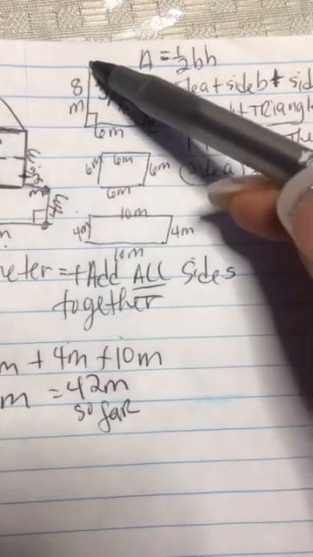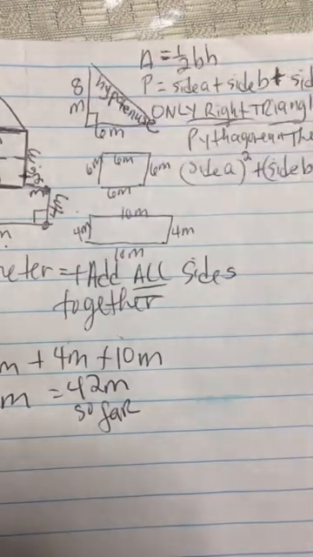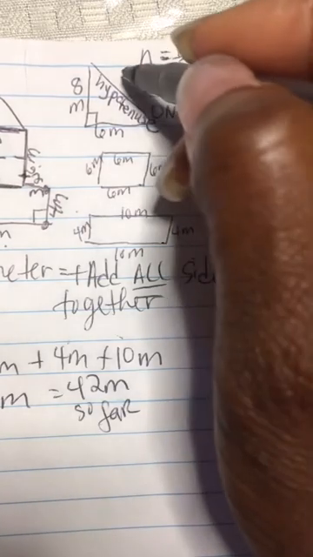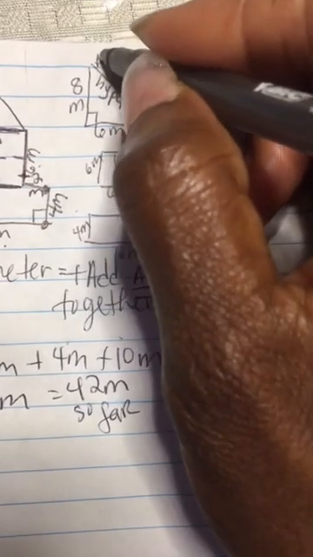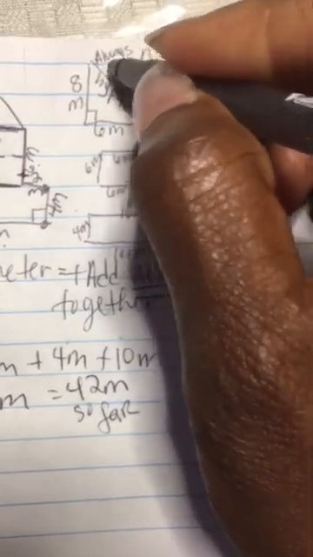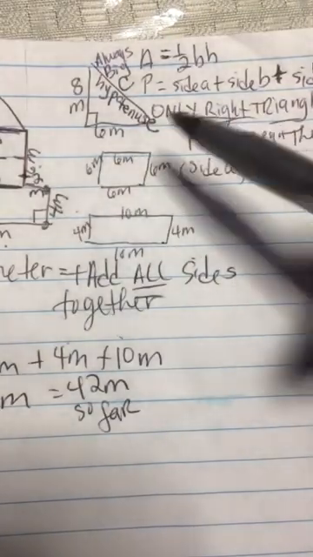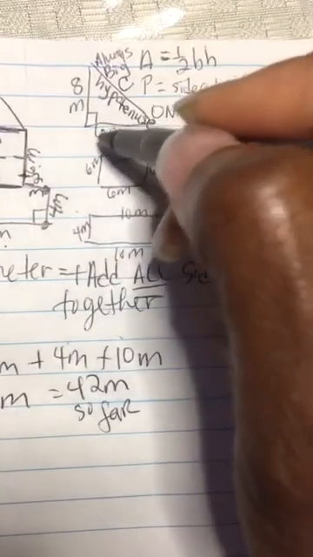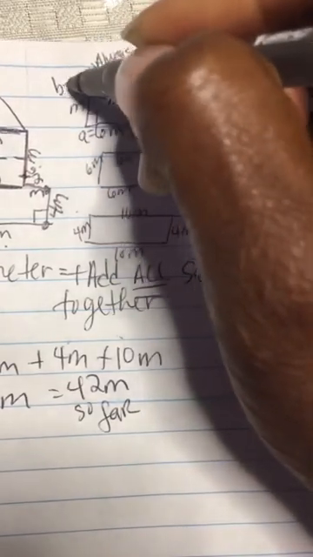The hypotenuse is always this little slant, this little ramp, whatever you want to call it. It's always the longest side. So this is always side C, which is going to always be the biggest number. So that means that this side is A or B. I'll say A is 6 because A is smaller, and then B is 8.